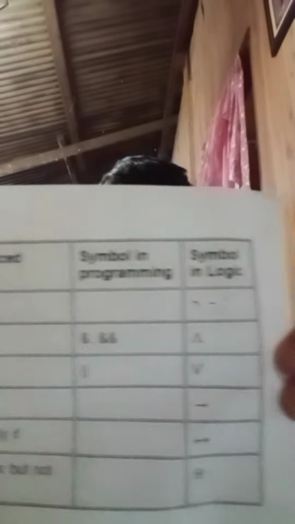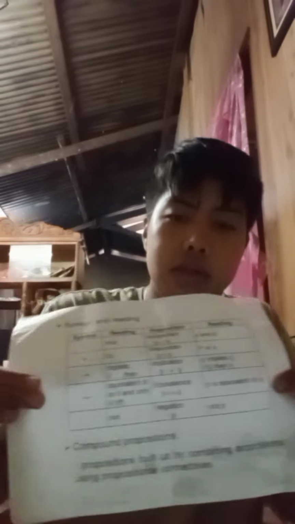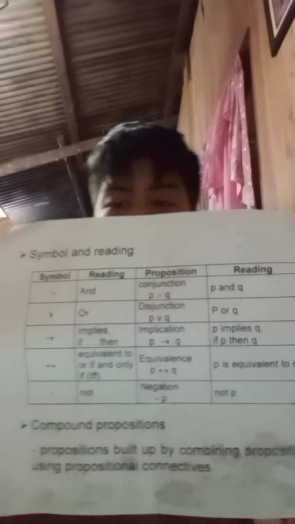Then for symbol and reading, there is a table. For the symbols, there are up and down, then right arrow, then left-right arrow. For the reading: and, or, implies, if then, equivalent, and, if, not.